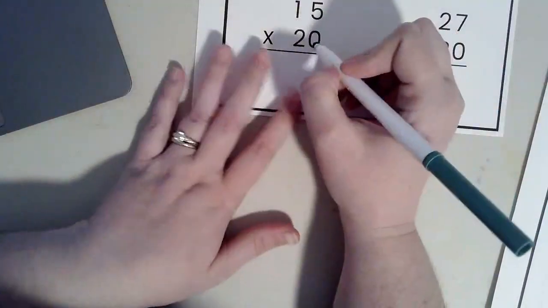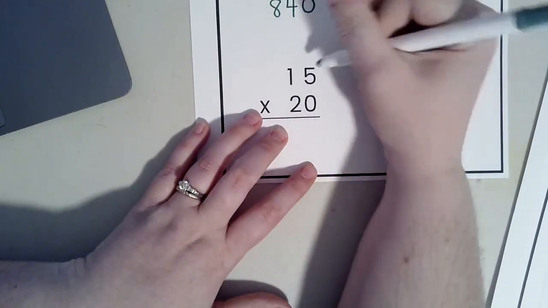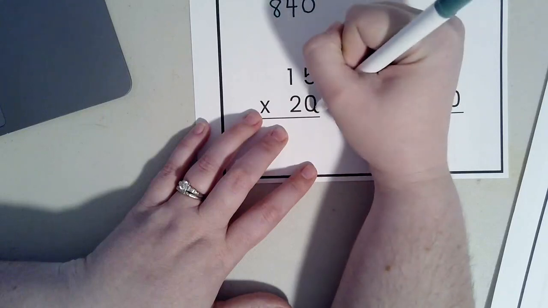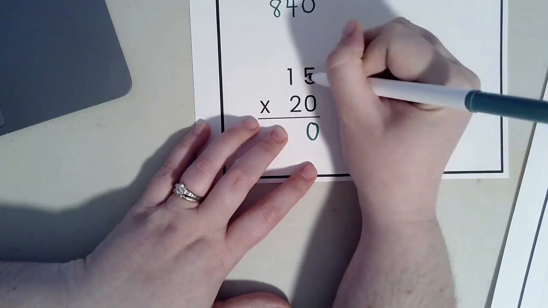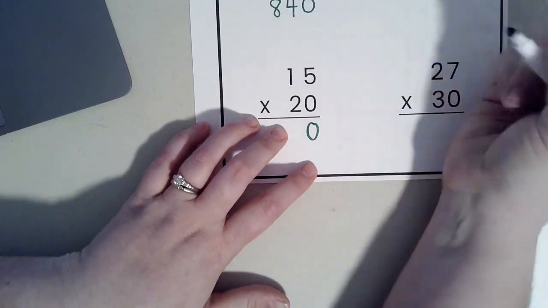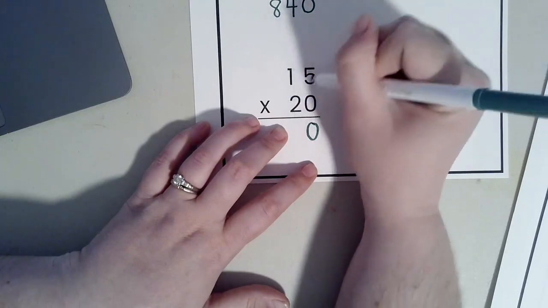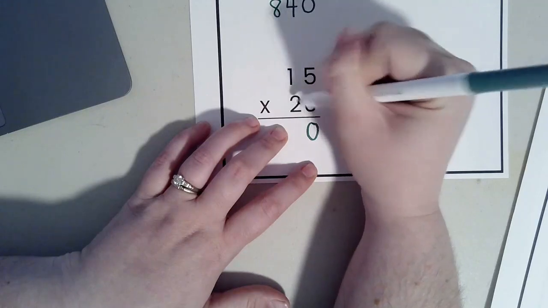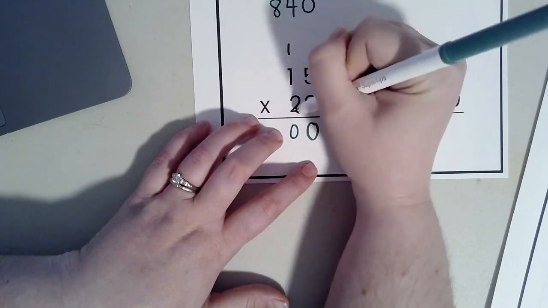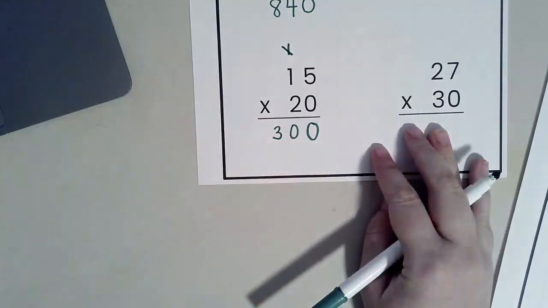This time we're doing 15 times 20. Our multiple of 10 is 20 right here. We start over here. 15 times 0 is 0. And then we break it up, just like we talked about in all of our other lessons. So this is the 5, right? 5 times 2, we're doing our ones first, times this 10. 5 times 2 is 10. 1 times 2 is 2, plus 1 more is 3. Make sure we cross this off so we don't use it. 15 times 20 is 300.